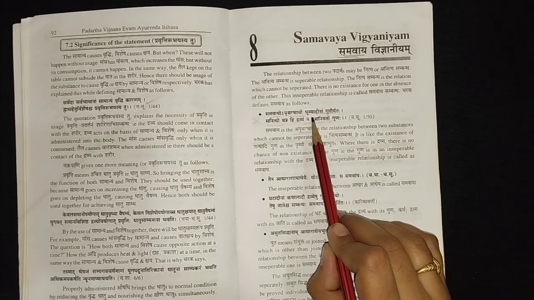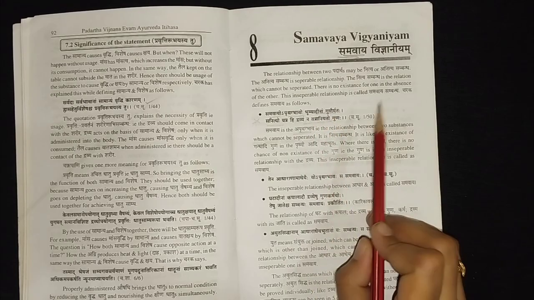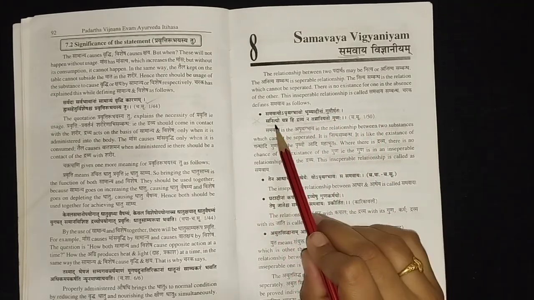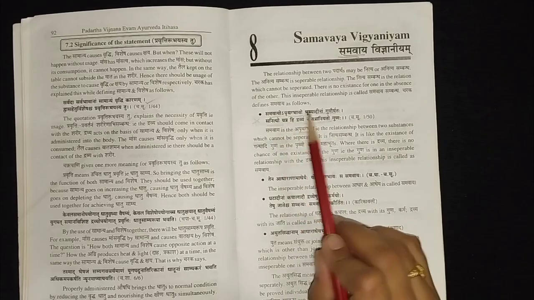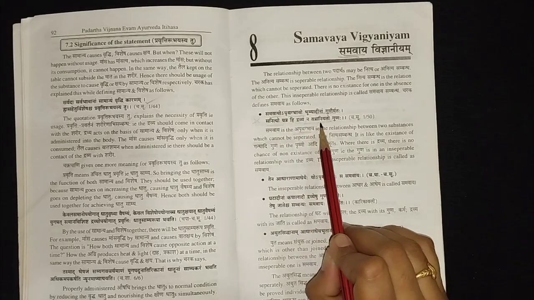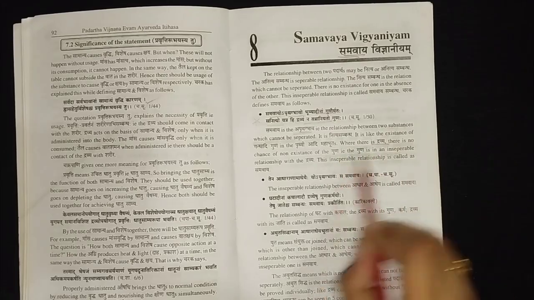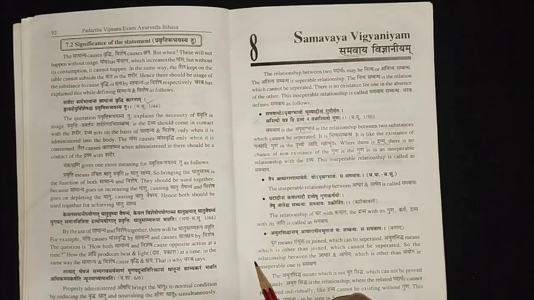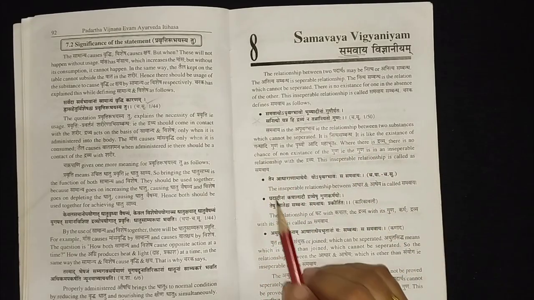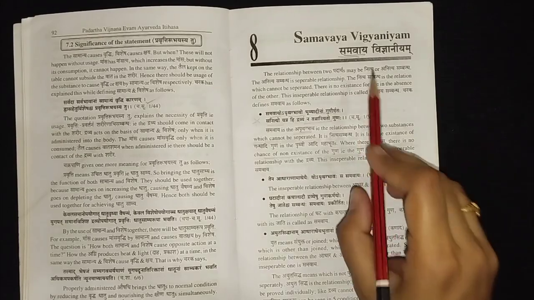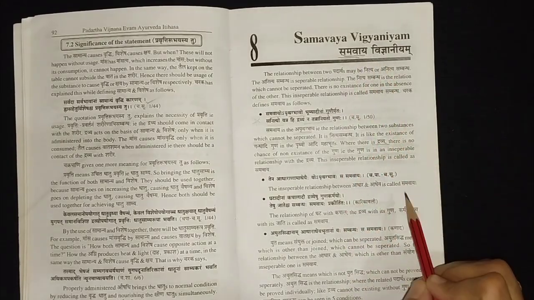You can't separate the gunas of Bhumi from the Prithvi Mahabhuta. Sa Nityo Yatra Hi Dravyam, Na Tatra Niyato Gunah. Where there is a Dravya like Prithvi, there is no chance of non-existence of the gunas and karmas, and that inseparable relationship is what we term Samavaya.